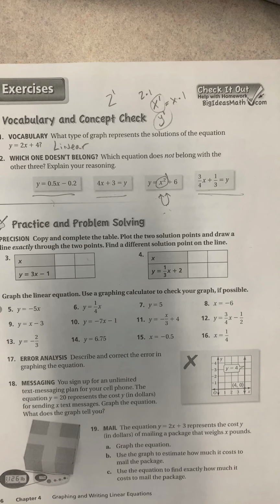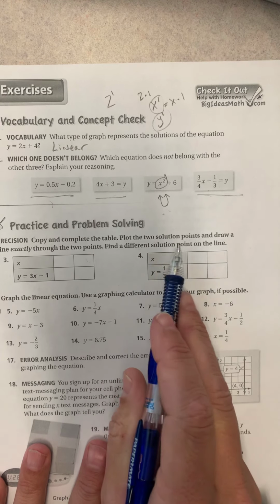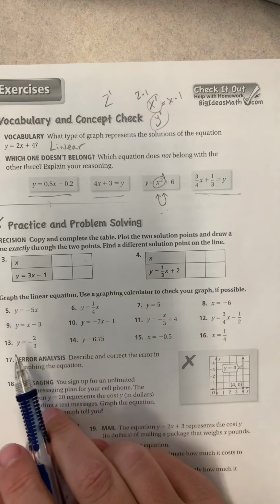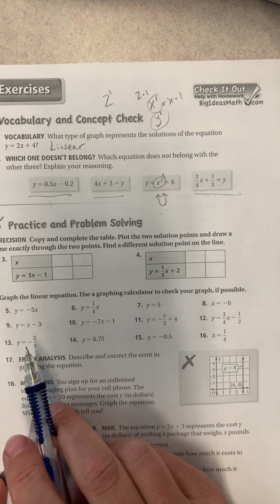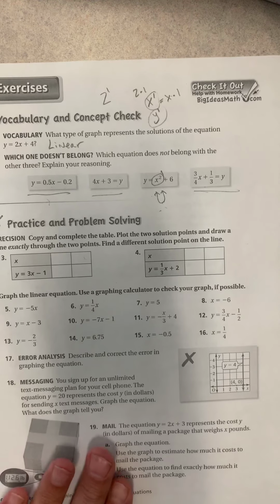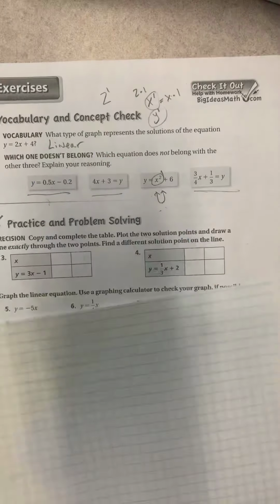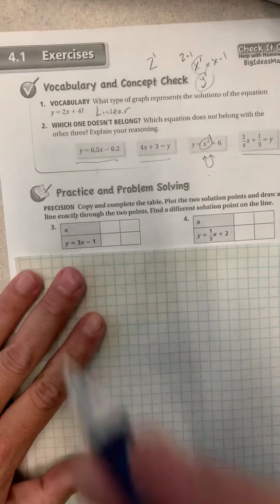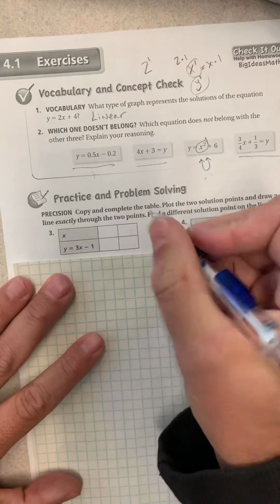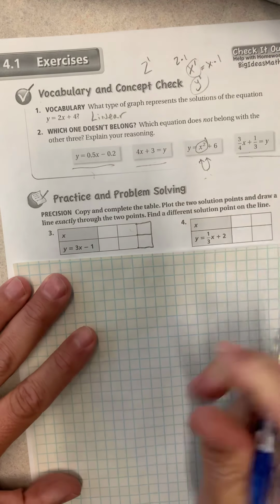Let's look at number 3. Copy and complete the table. Plot 2 solution points and draw a line exactly through the 2 points. Find a different solution to the point on the line. Well, let's take a look at it. I can do this by making an XY table, or I can make this out here for my 3rd point.